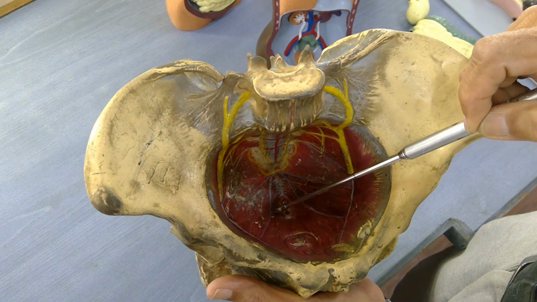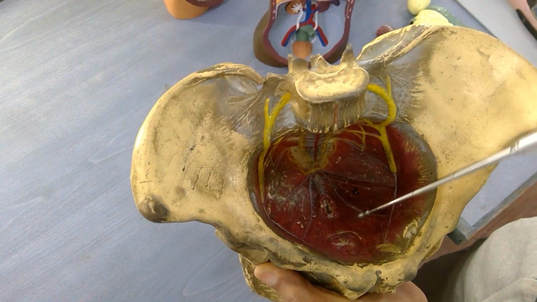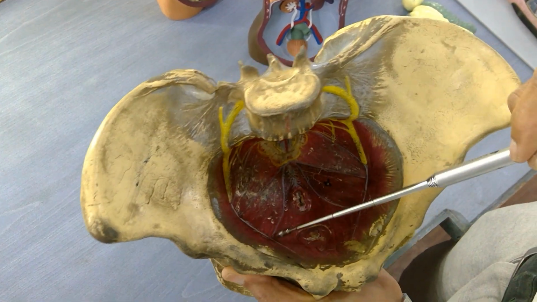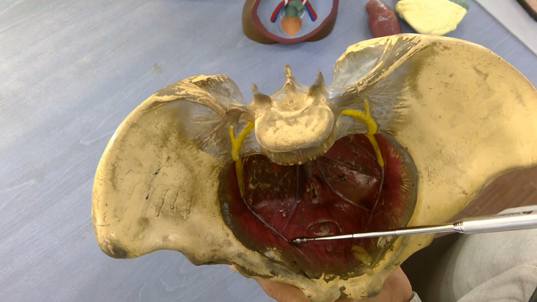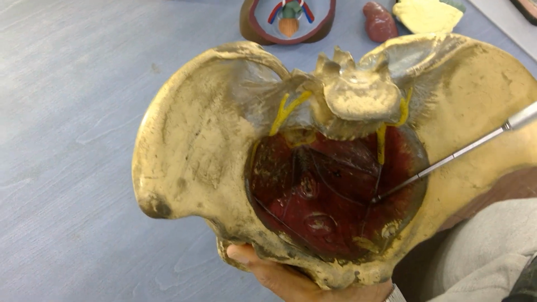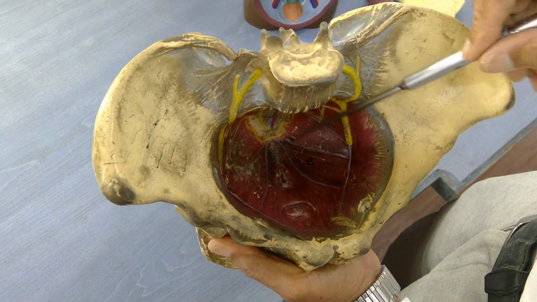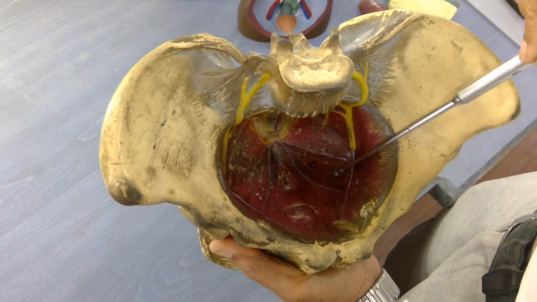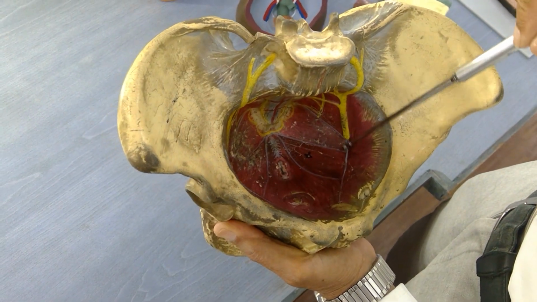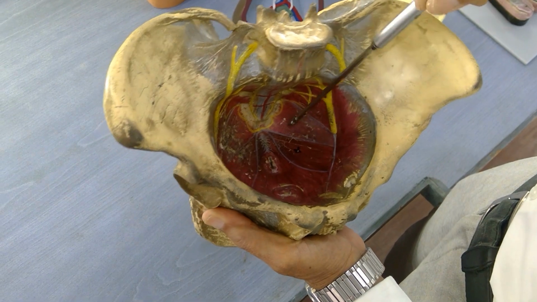That is the puborectalis part of the levator ani. More laterally are fibers arising from the more distal part of the arcuate line. These are known as pubococcygeus. Some fibers arise more distally from the ischial spine.